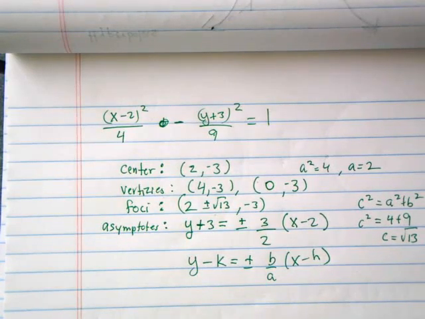What's the point of the b? The b number is used in two spots. The b number is used to find c, and the b number is used to find the asymptote. Graphically, the b doesn't have much meaning in this place, like it did in the ellipses. In the ellipses, b told the co-vertices.